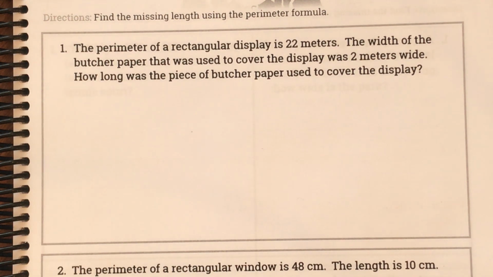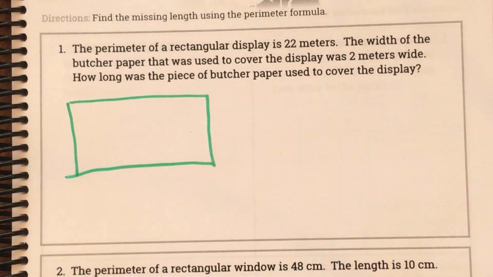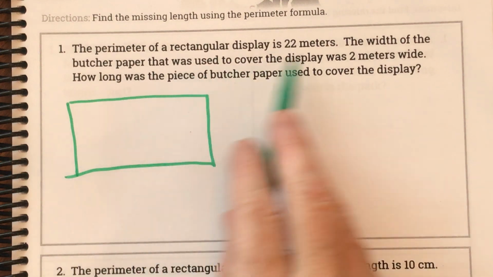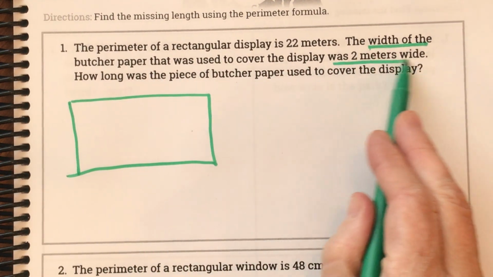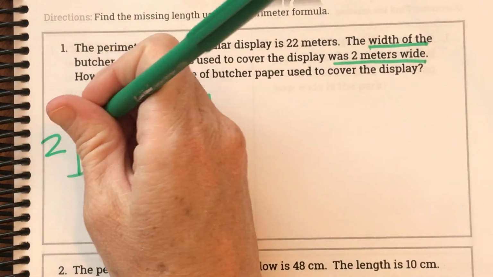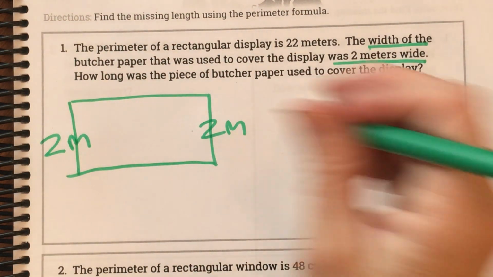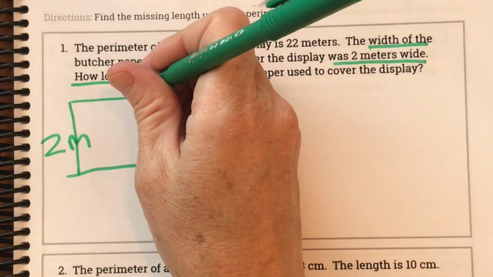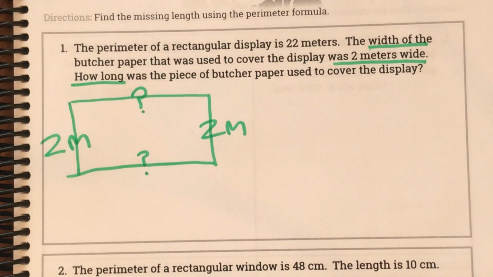Okay, so I'm going to first say let's draw a rectangle. Okay, what do we know? We know it says the width of the butcher paper was 2 meters wide. So 2 meters and 2 meters. And they want to know how long. Long is the length. So they don't know those two long pieces.